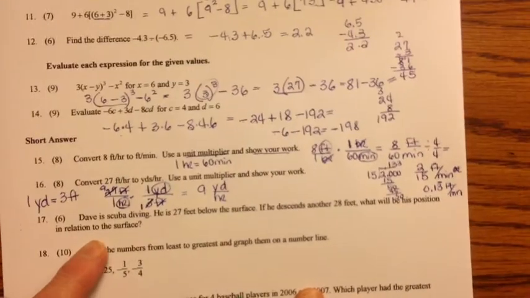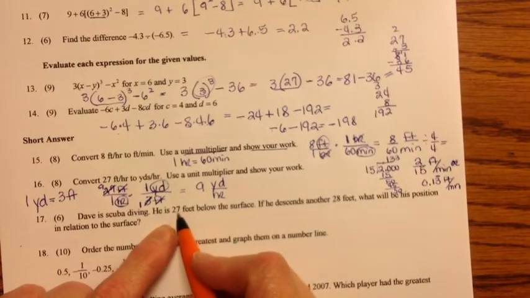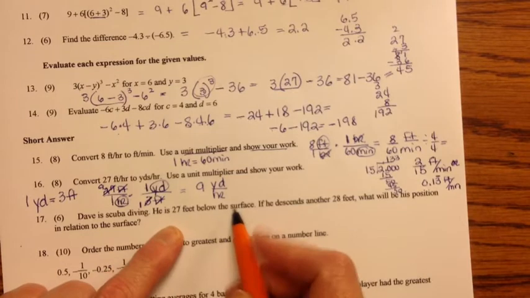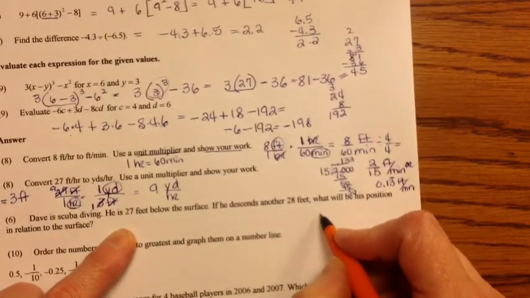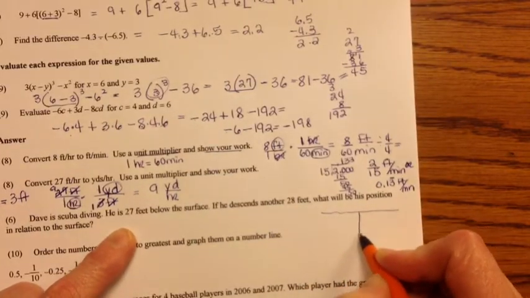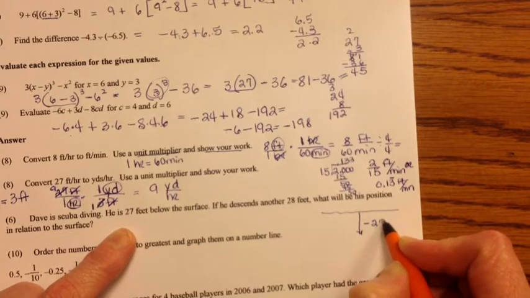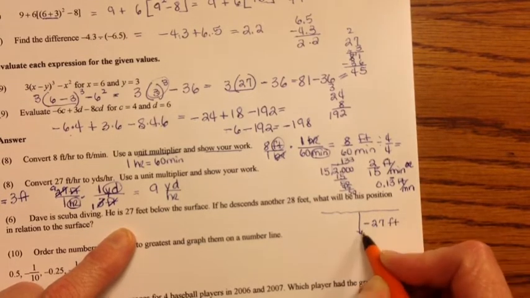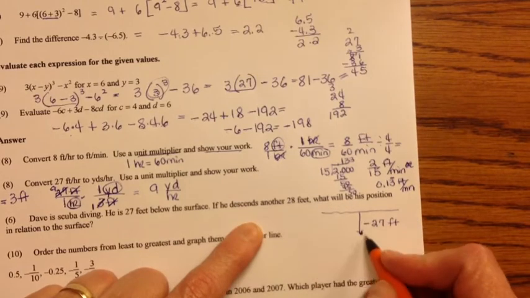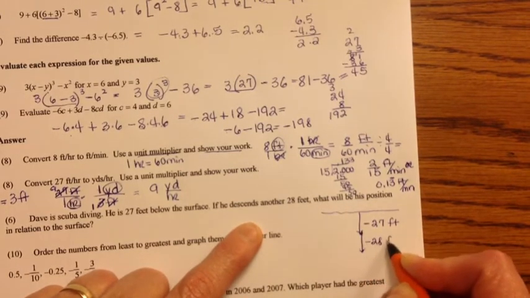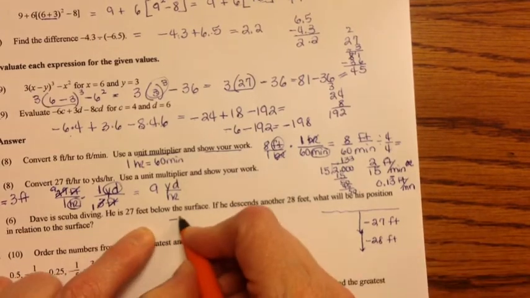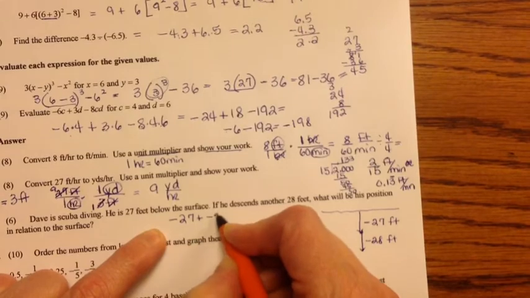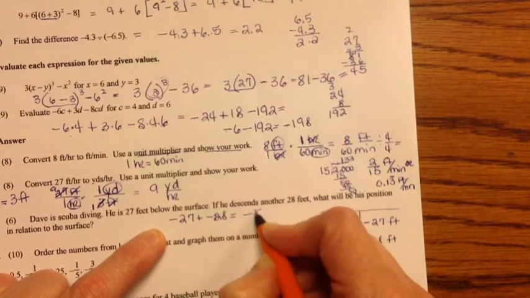Okay, Dave is scuba diving, which means he's below the surface of the water, and he's 27 feet below the surface. I'm definitely not an artist, but if he's 27 feet below the surface, I'm going to put negative 27 feet. And then from there, he's going to descend another 28 feet. So negative 27 plus negative 28 is negative 55 feet.